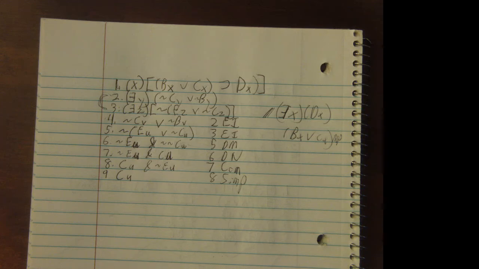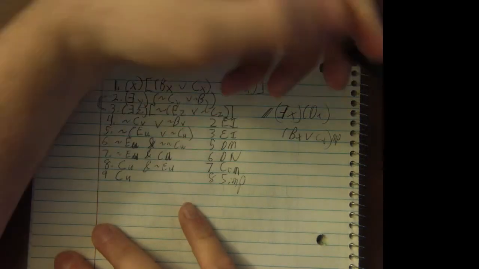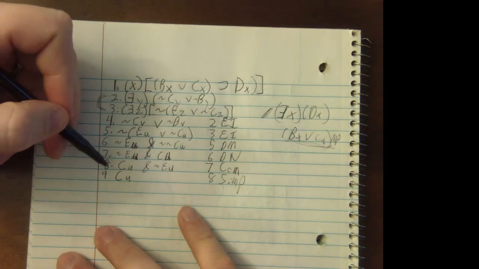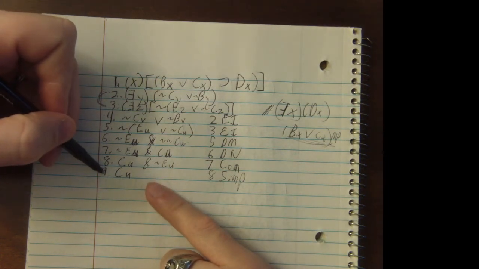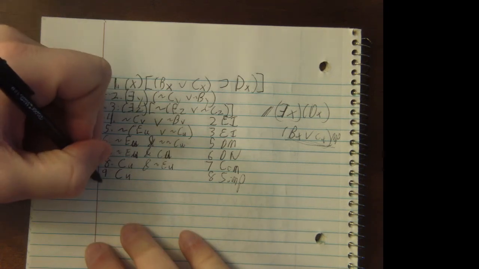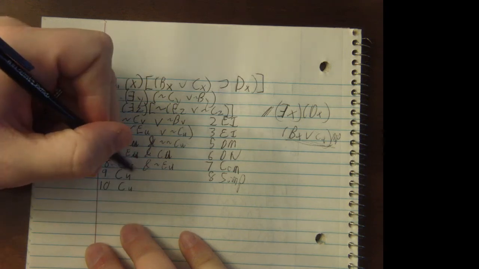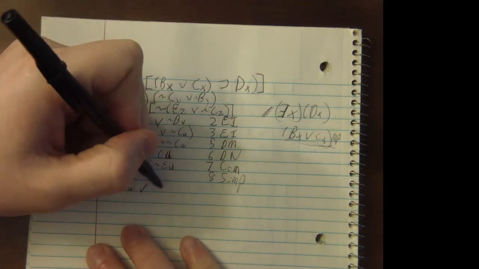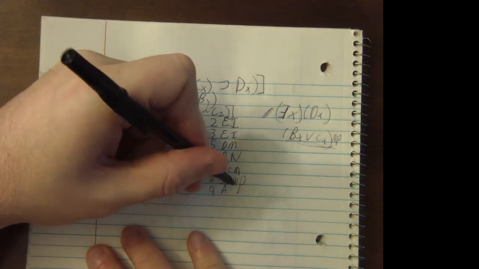So now, what are we trying to do? Well, I'm trying to get to this up here. And so now I could do that with line 9. So line 10, I could certainly go CU or BU by using line 9 addition.